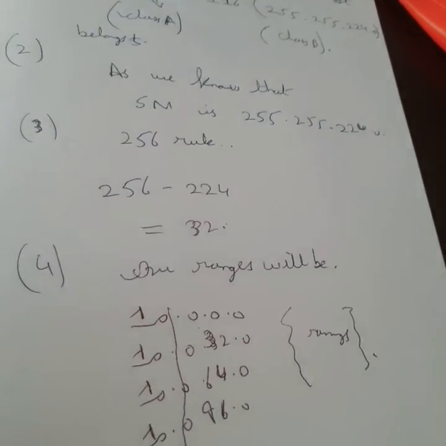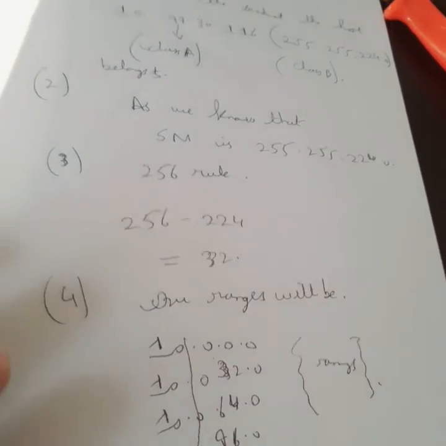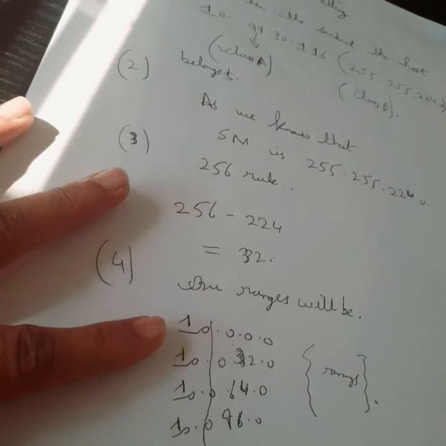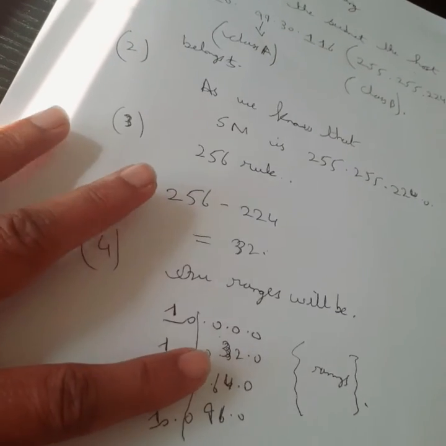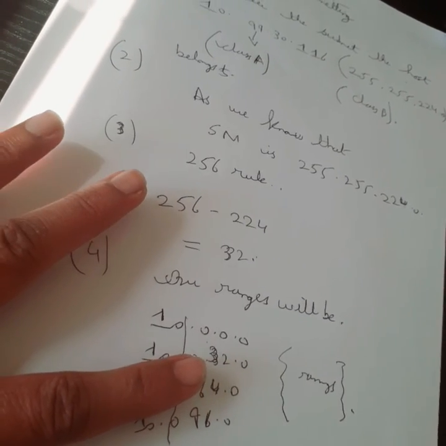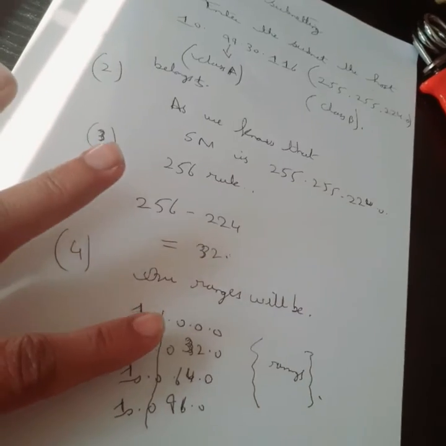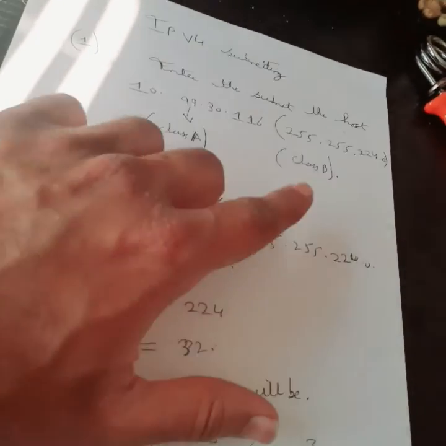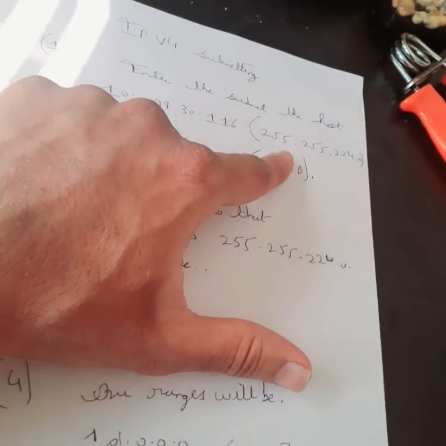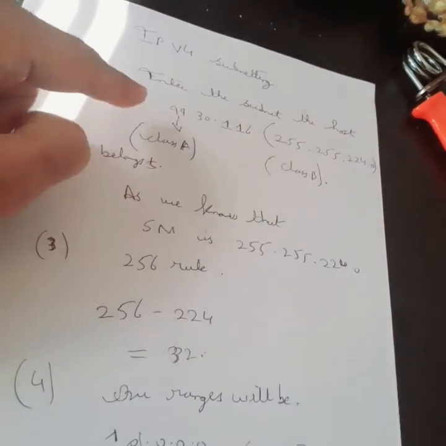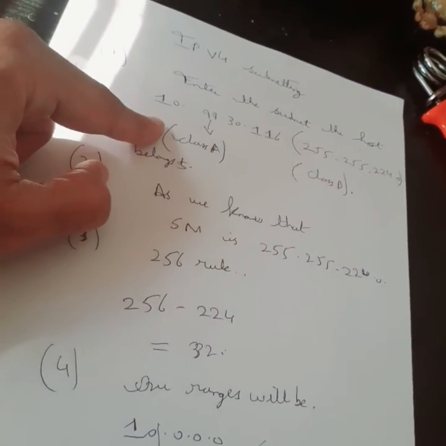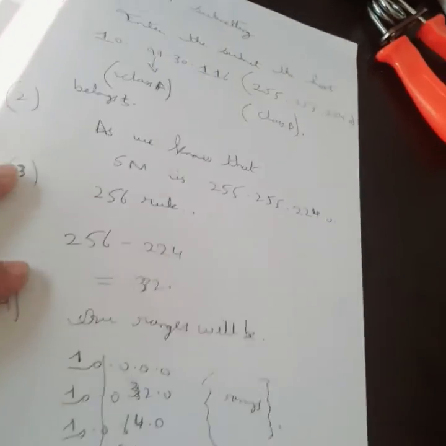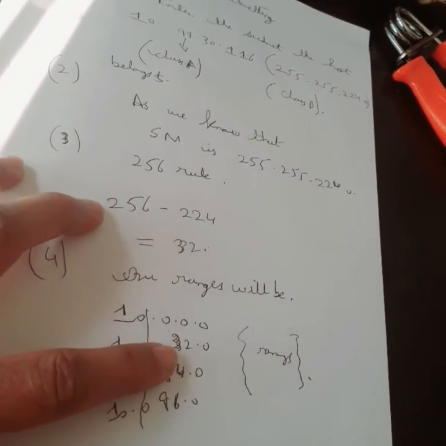These are the mistakes that you can make. As we know, it was a class B subnet mask, that's completely perfect. But remember, we have a class A IP address.